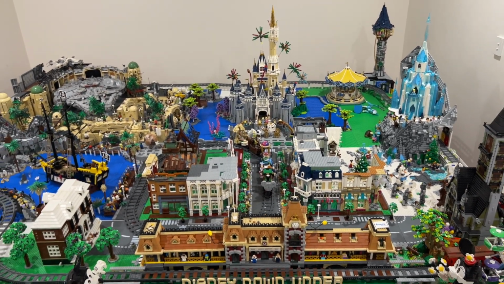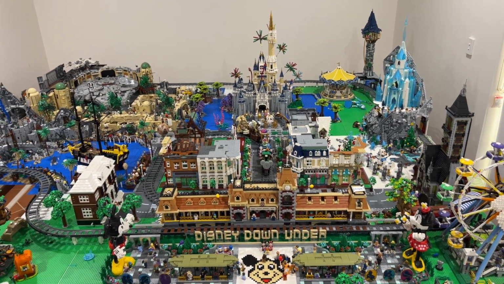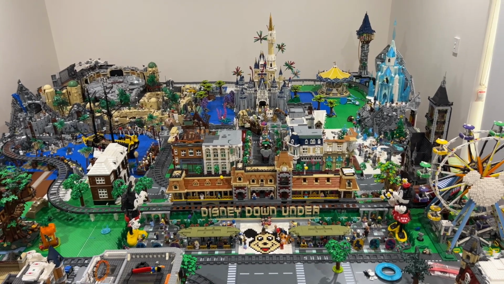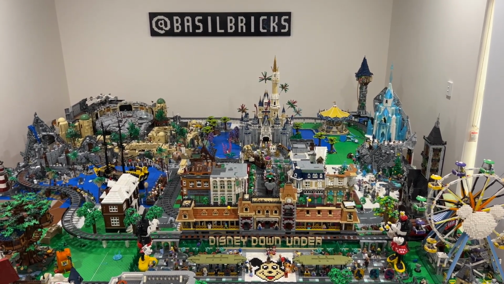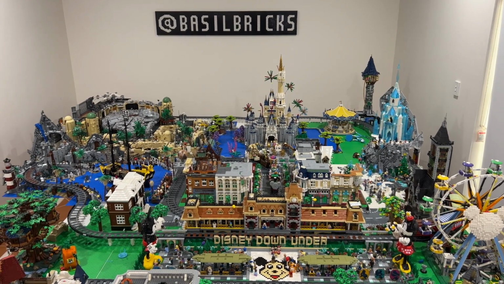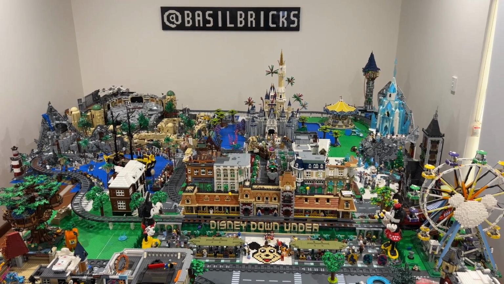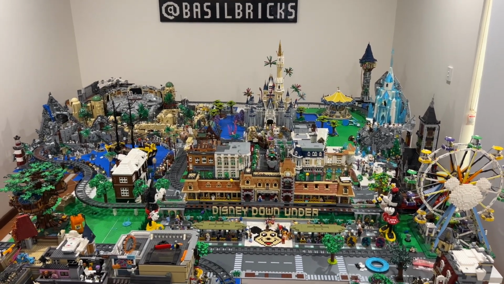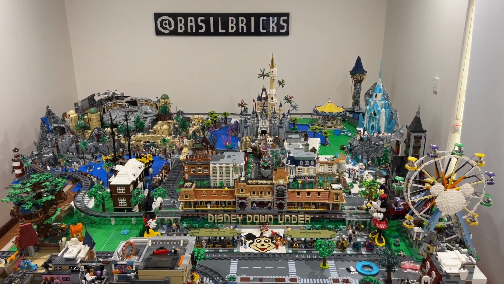So you can see from an aerial view how everything works together with Main Street right at the center. Transitions between theme lands were quite an important thing for me that I needed to address this time around. So I've specifically picked which theme lands would fit in which location so that they don't clash with each other.